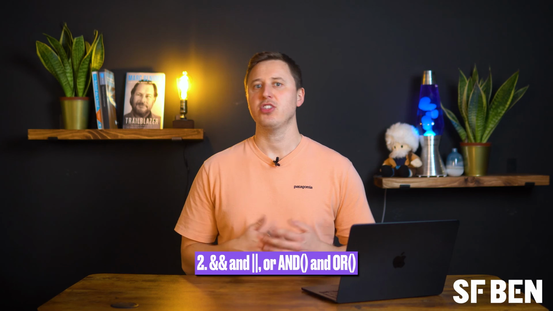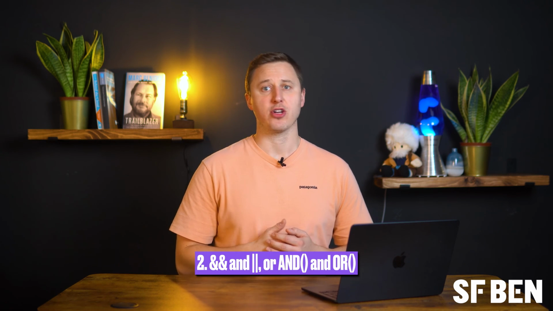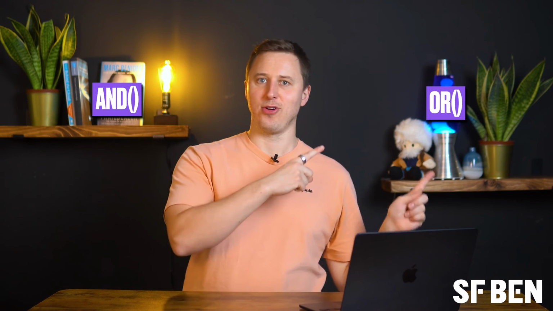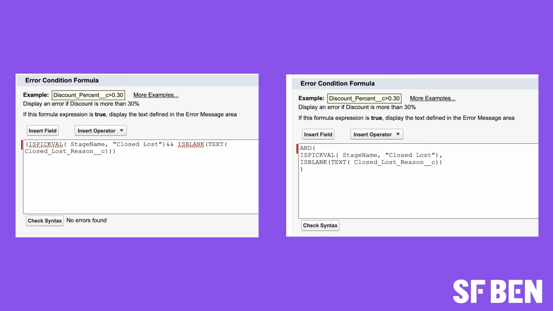This should hopefully clear up confusion surrounding a commonly asked validation rule question: when do I use AND, OR, and OR? Here is the same formula written in different ways. Notice the differences? So which should you use? The answer is it's mostly up to personal preference. However, if your rule contains multiple statements, you should use AND/OR, because indenting and using separate lines will help identify syntax issues.